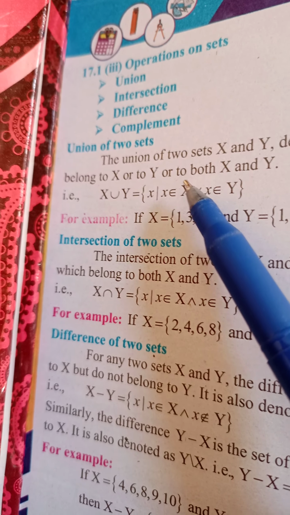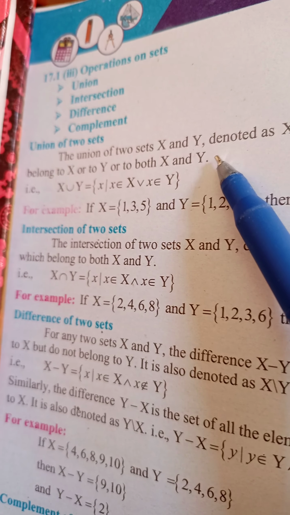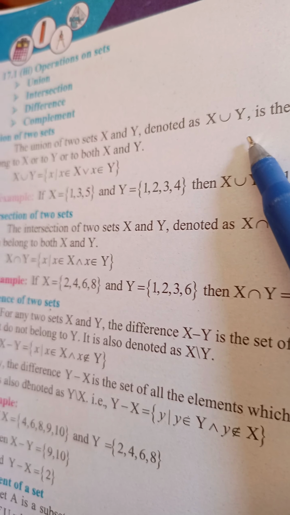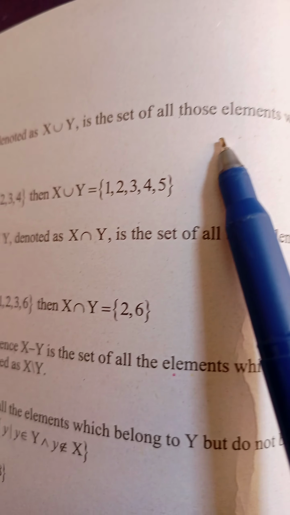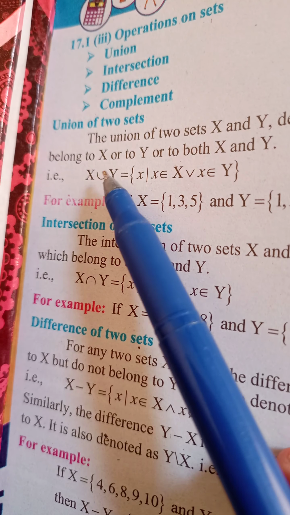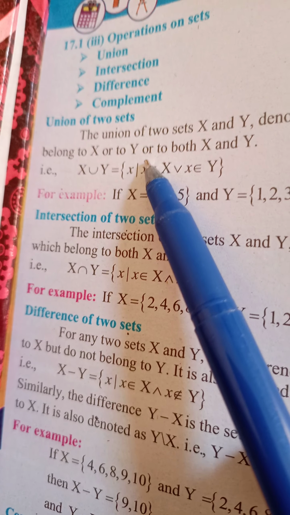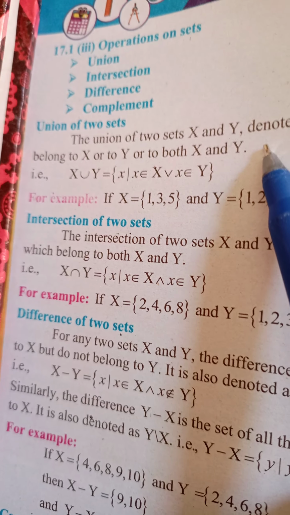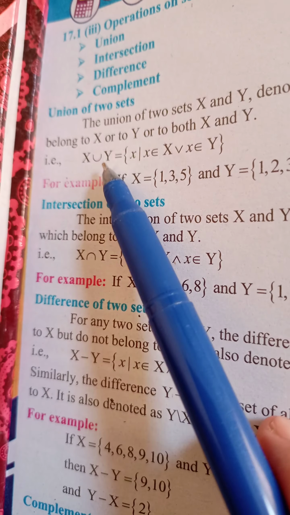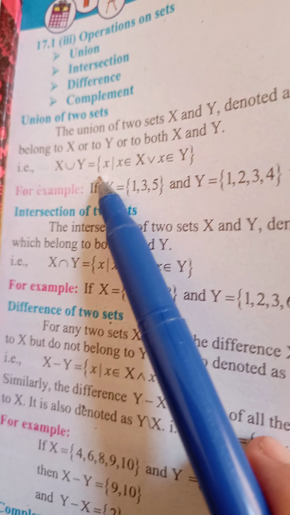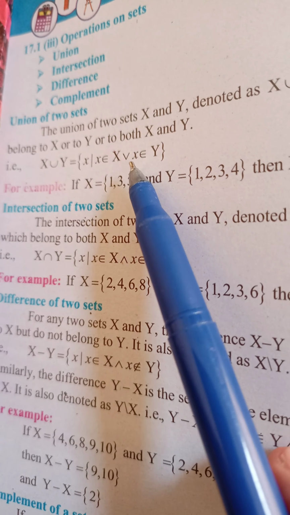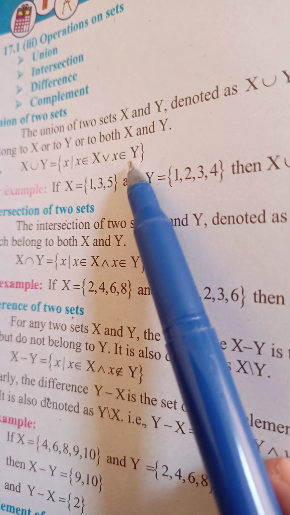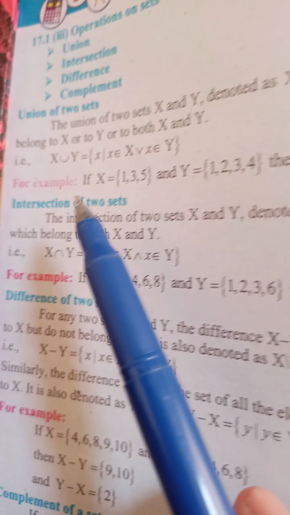Union of two sets. The union of two sets X and Y, denoted as X ∪ Y, is the set of all those elements which belong to X or to Y or to both X and Y. For example, X ∪ Y = {x : x ∈ X or x ∈ Y}.